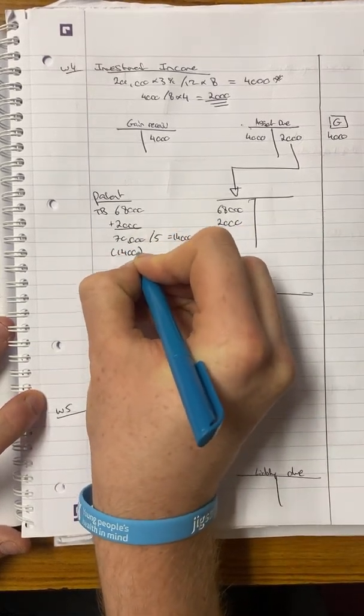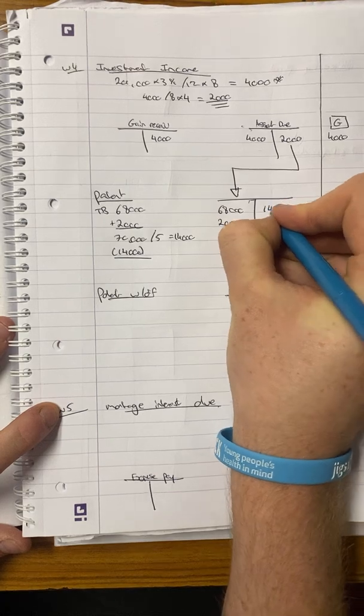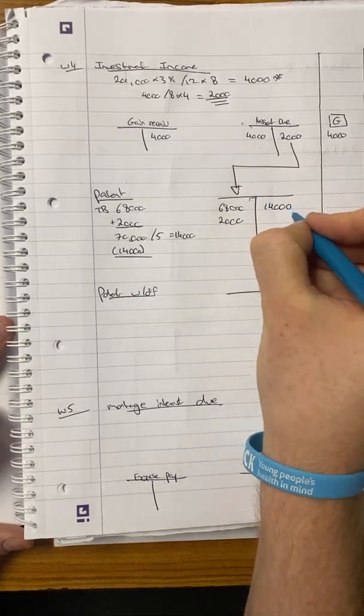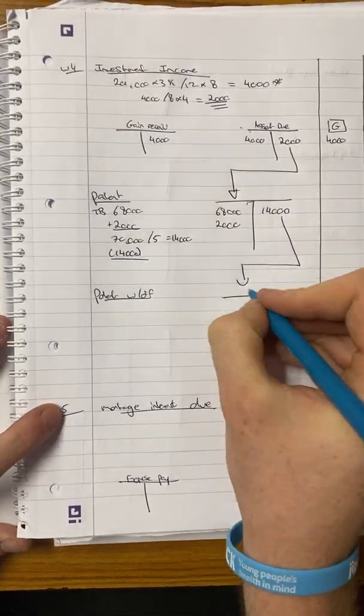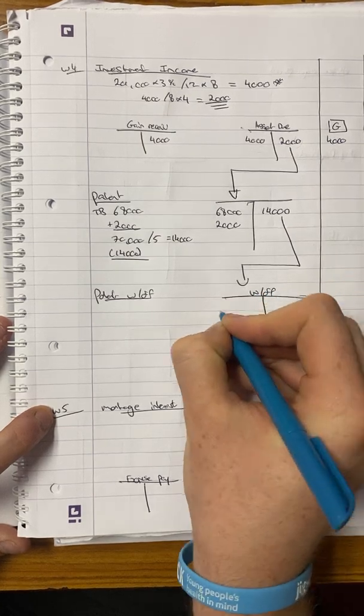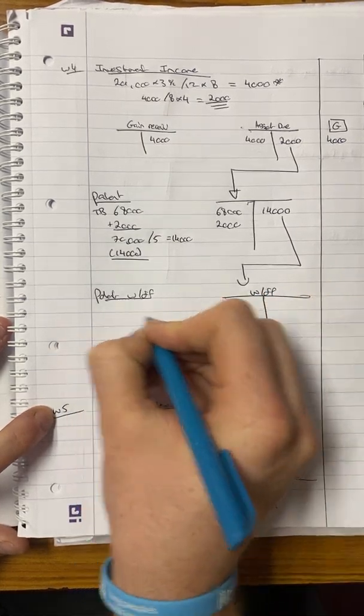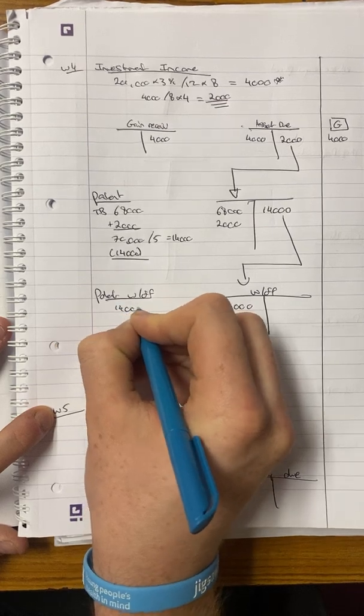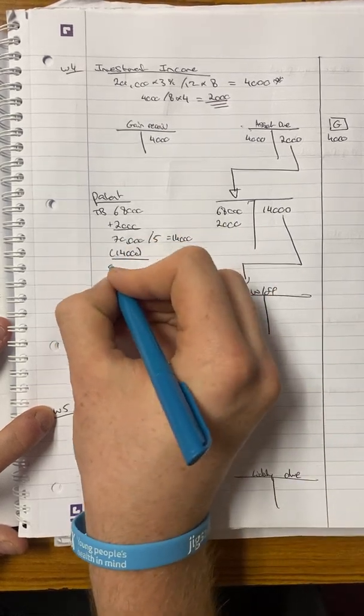14,000 euros is the value that it is losing. It is losing value, okay? Which means it is reducing my asset. And the 14,000 is going to need a double entry. Where does it go? It's simply going to be written off. If it's being written off, it's on the debit side because it is an expense. So the 14,000 euros has been written off, and that leaves me with a value of 56,000 euros in my patents.